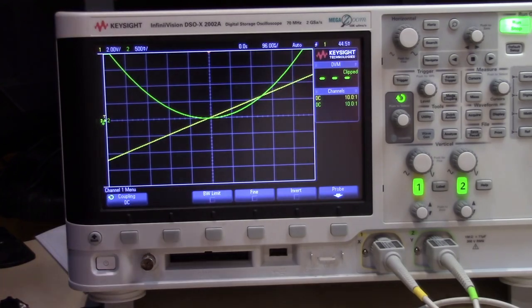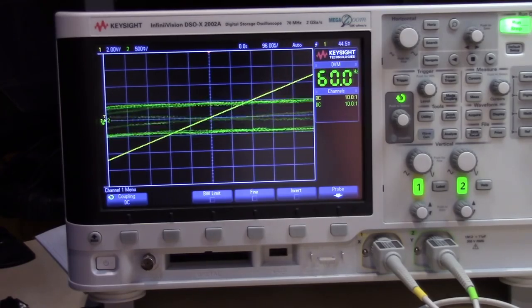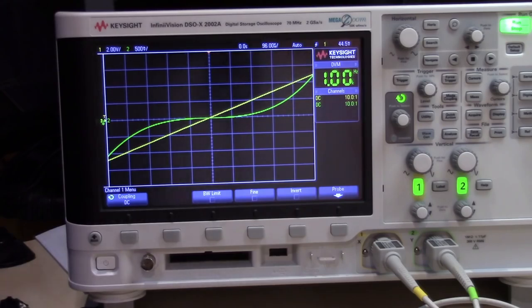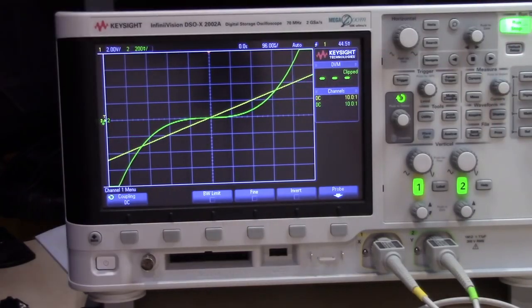Now I'm going to switch my channel 2 here to the output of the second analog multiplier, and this should be our cubed function. And again, you can see the typical cubic curve on the output.